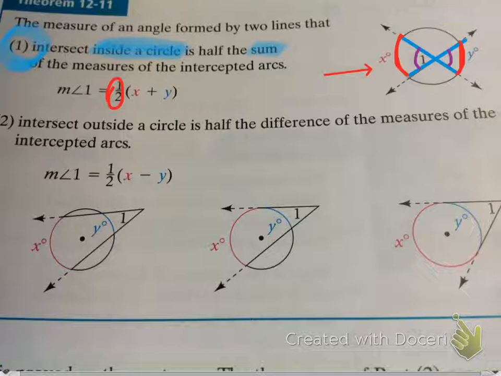So we're going to look at a proof in a second, but just really quickly, if X is 100 degrees and Y is 80 degrees, then angle 1 would be half of 100 plus 80, or half of 180, which is 90. One of them's 80, one of them's 100. What's right in between those things? Well, 90 is right in between those things, right? 10, 10, 10. So that's another way of looking at it. It would be 90. But we'll look at more examples in a second. Let's prove it first, and then we'll jump down to part 2.